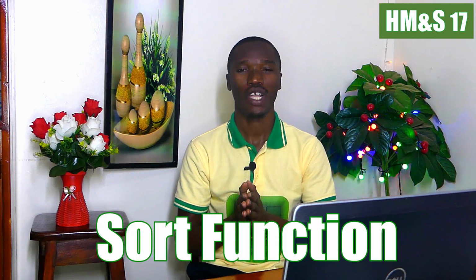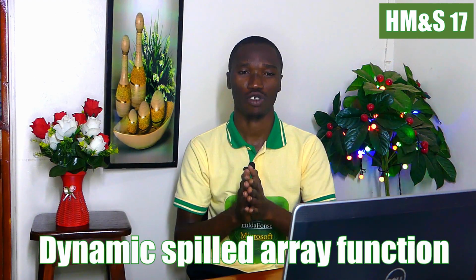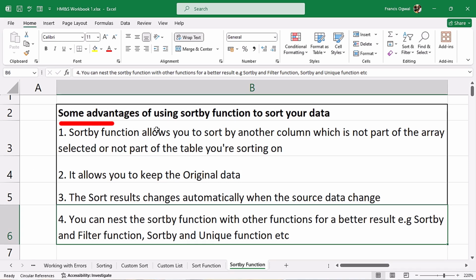Last video we saw how we can sort data using the sort function, and today we want to see how we can sort data using the sort by function, which is also a dynamic spill array function in Excel. These are some of the advantages of using the sort by function to sort your data.